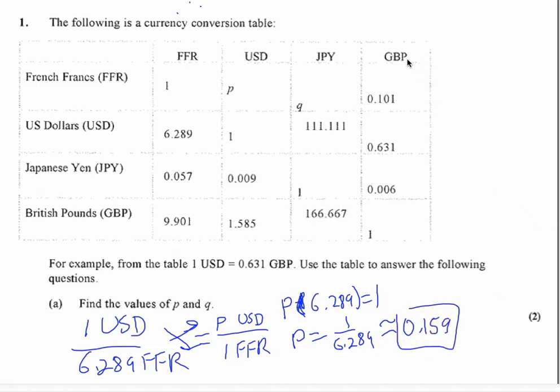Okay, next we're going to find Q. Q is the number of Japanese yen in 1 French franc. If we look here, 1 Japanese yen is 0.057 French francs. So 1 Japanese yen and 0.057 francs should be equal to Q Japanese yen to 1 French franc.